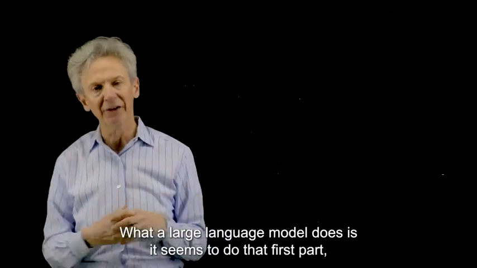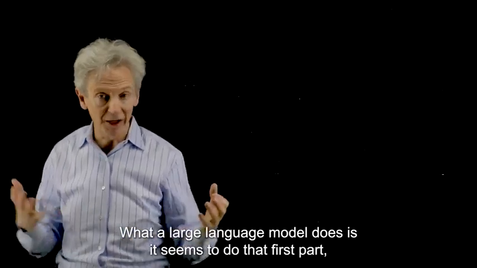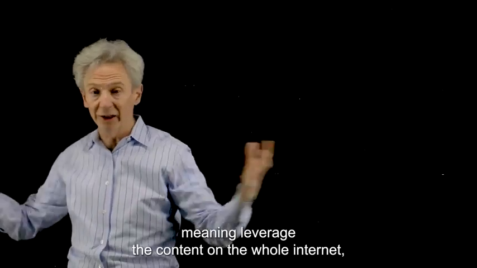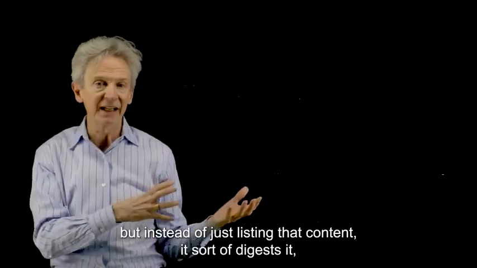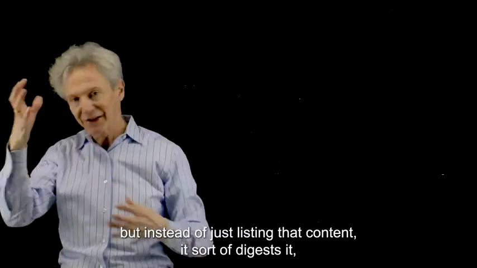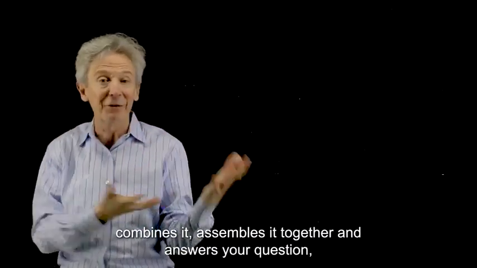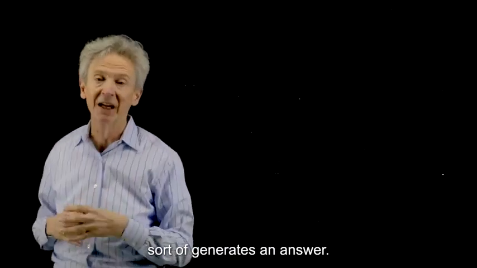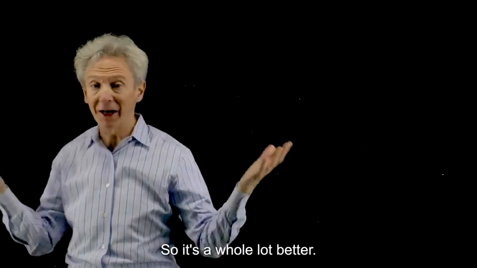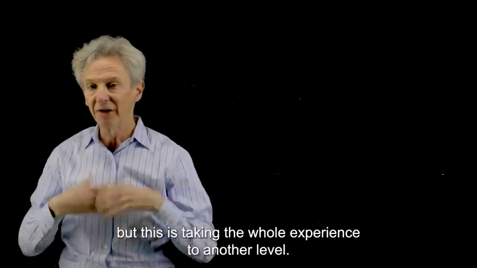What a large language model does is it seems to do that first part, meaning leverage the content on the whole internet. But instead of just listing that content, it sort of digests it, combines it, assembles it together, and answers your question, sort of generates an answer. So it's a whole lot better. I mean, search engines have been great, but this is taking the whole experience to another level.